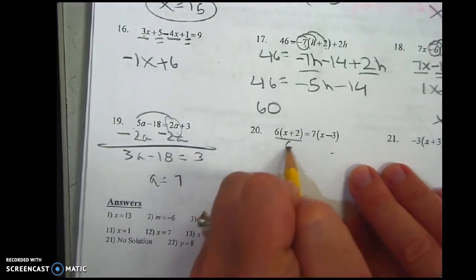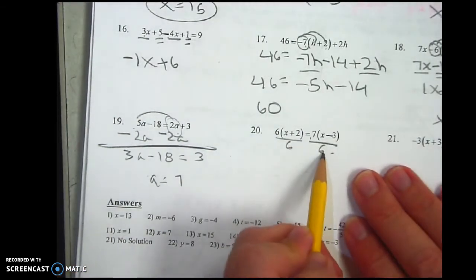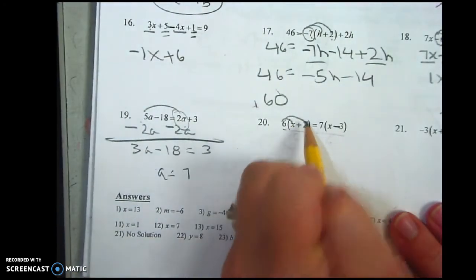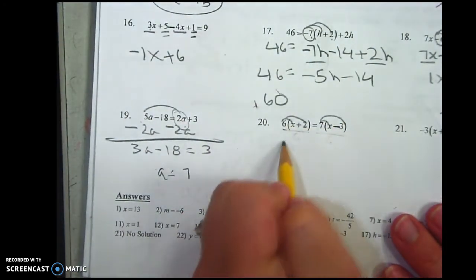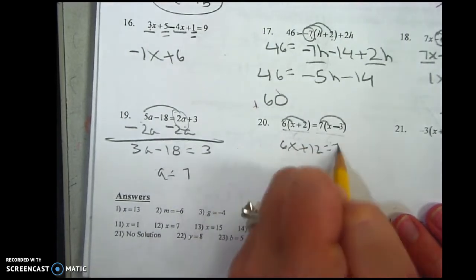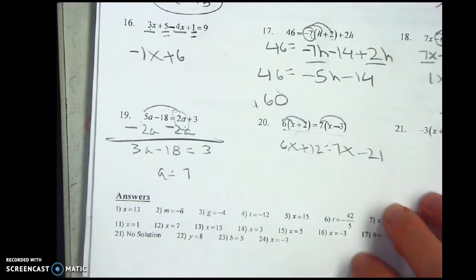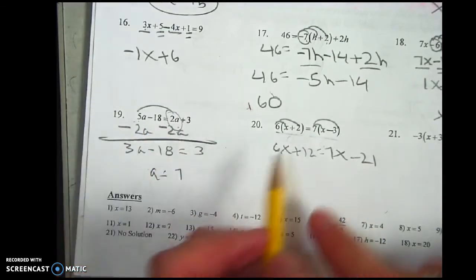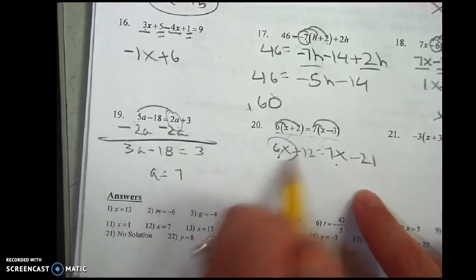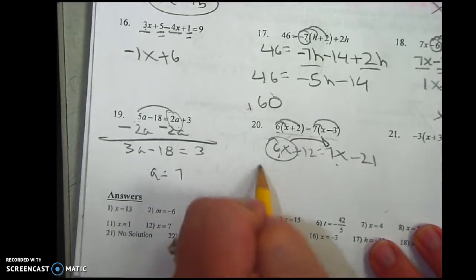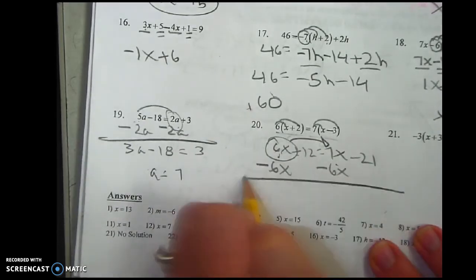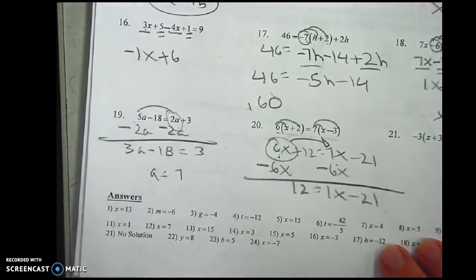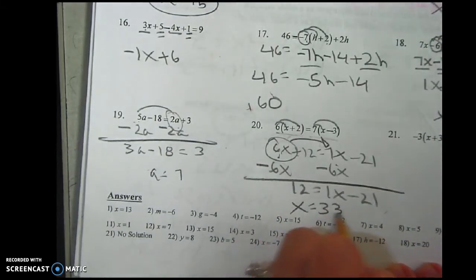Now, if I go divide by 6 and I go divide by 6, the 7 even doesn't, that's just a mess. So in this case, I'd multiply, multiply, multiply, multiply, and I'd get 6x plus 12 equals 7x minus 21. Just like I like to do the small a to the big A, so I get a positive answer, I want to do the small x to the big X. So I'm going to move this guy over here. Minus 6x. 12 equals 1x minus 21. Add 21, divide by 1, x equals 33.